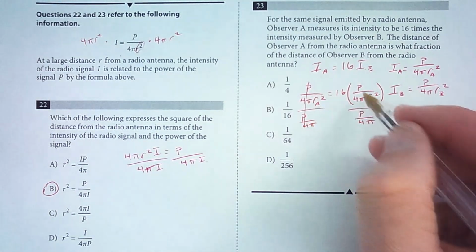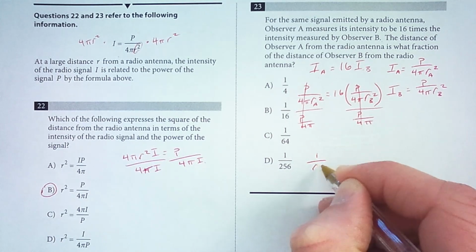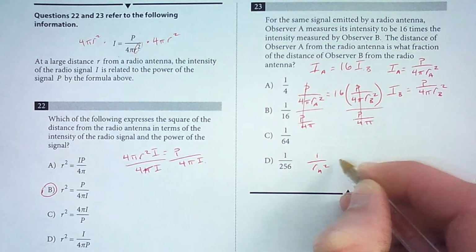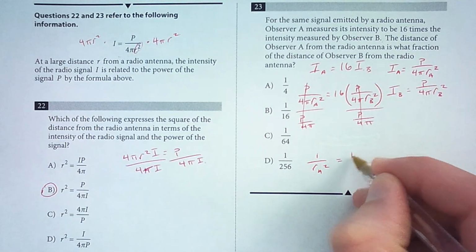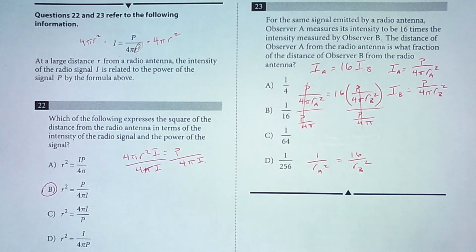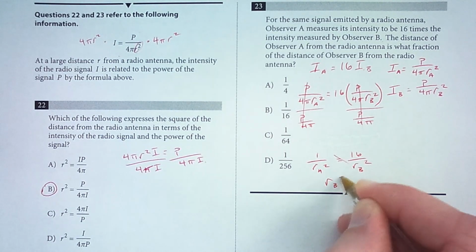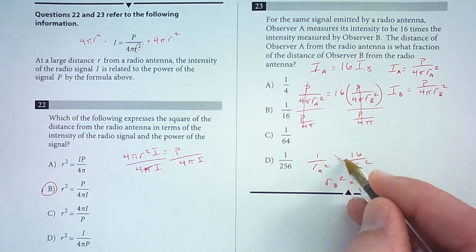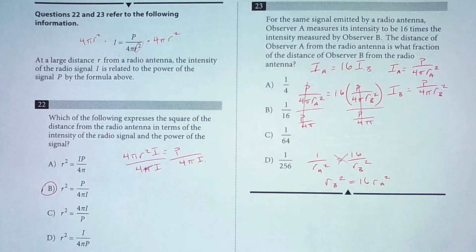And I've canceled all that out. So what I have left is 1 over R sub A squared equals 16 times 1 over R sub B squared, or 16 over R sub B squared. Okay, now I will cross multiply, so I get R sub B squared equals 16 times R sub A squared.